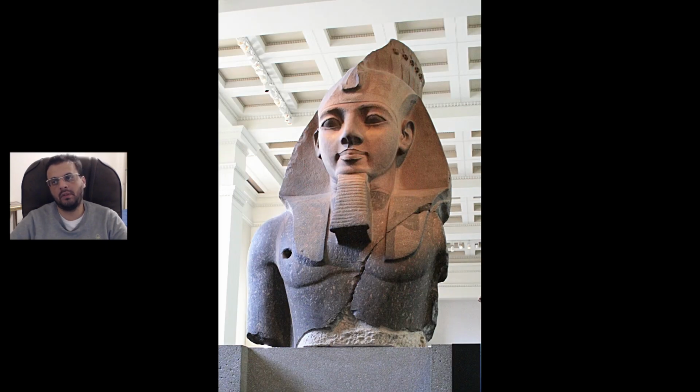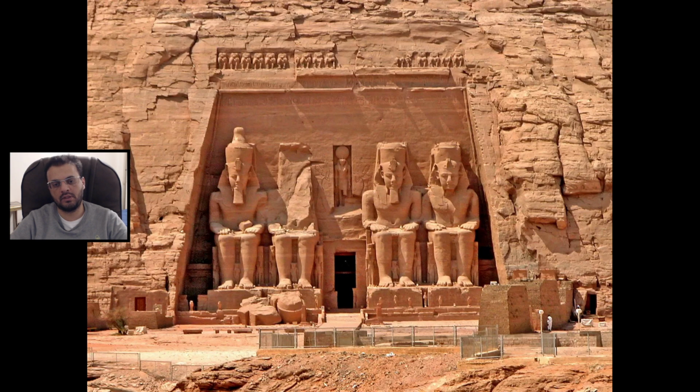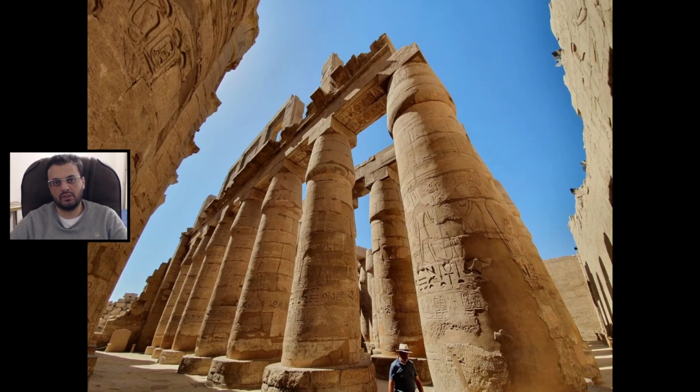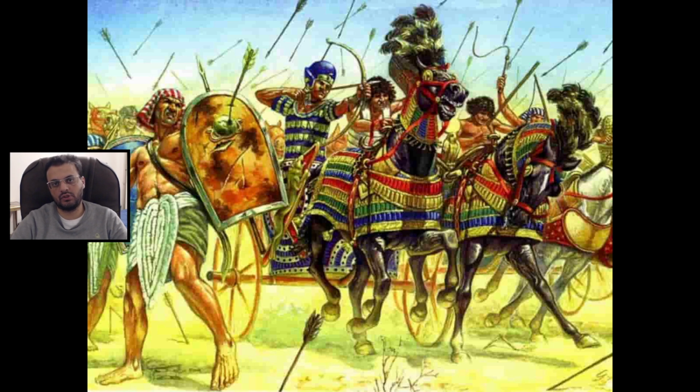Also, the New Kingdom had Ramses II. He's often called Ramses the Great due to his long reign, military successes, and massive building projects. He built the Abu Simbel temples featuring 4 giant statues of himself. He also expanded the Karnak and Luxor temples. He also fought the Battle of Kadesh against the Hittites.